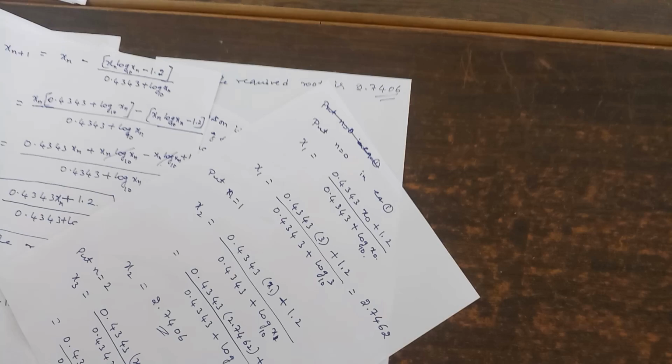Next up, carry out the iterations up to four decimal places. Four decimal places of accuracy.